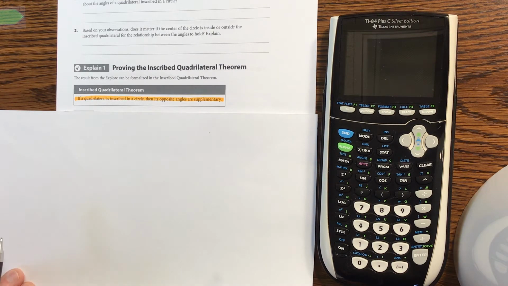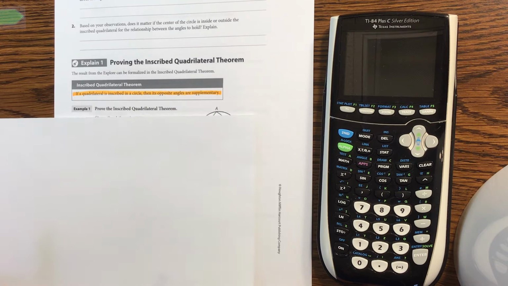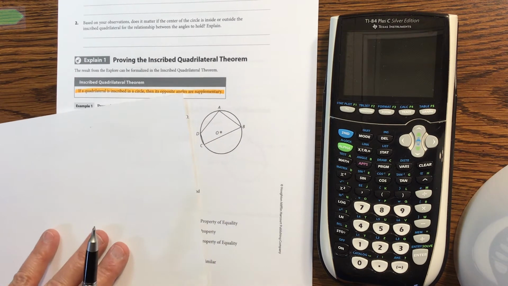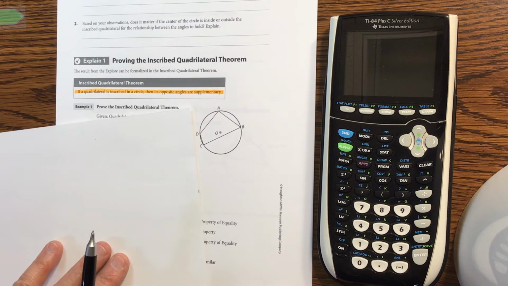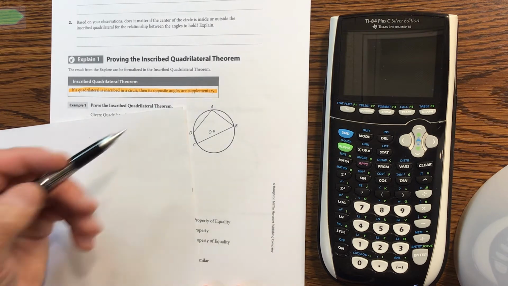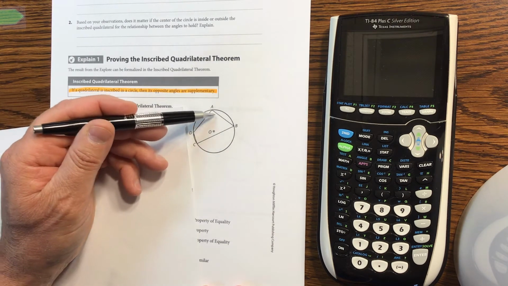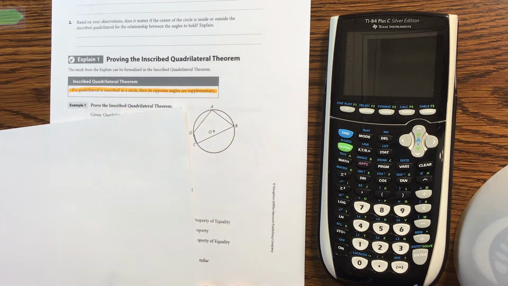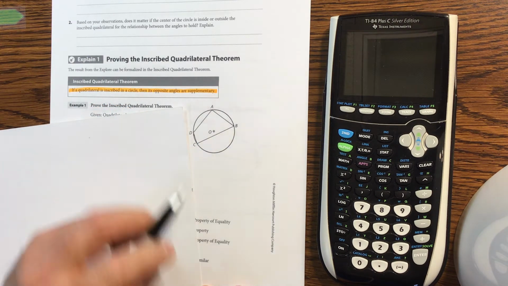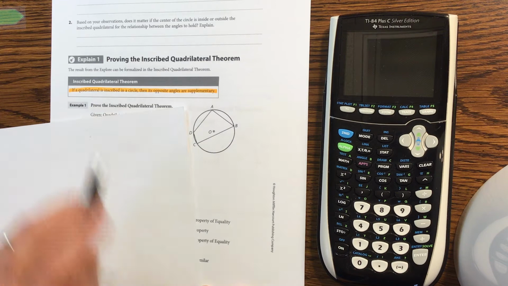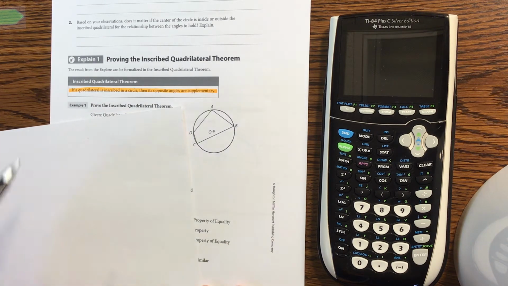So what I want to do is just use the picture here, because we'll do the next part in a second. Here is a picture of a circle, and inscribed inside the circle is a four-sided shape, and that's a quadrilateral. And basically what it says, its opposite angles are supplementary.